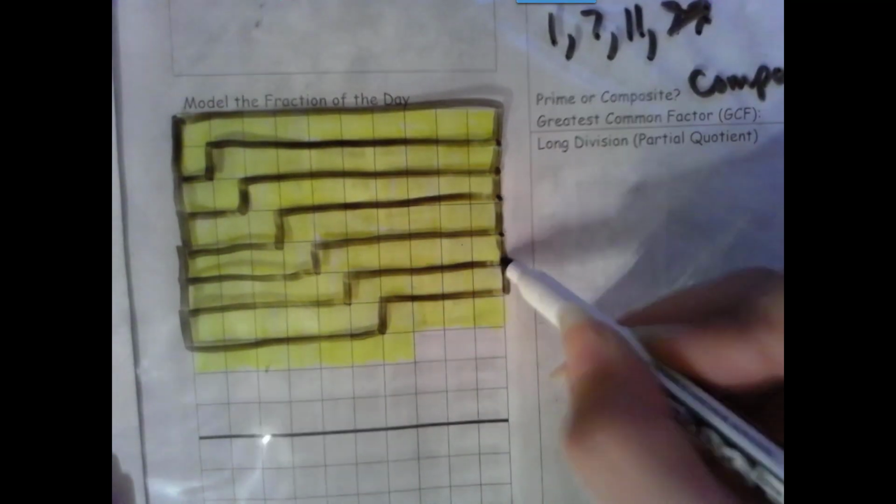Okay, here's 6 plus 5 and 7 plus 4. Keep your shaded separated from your unshaded.